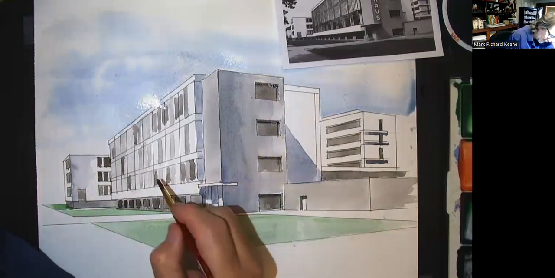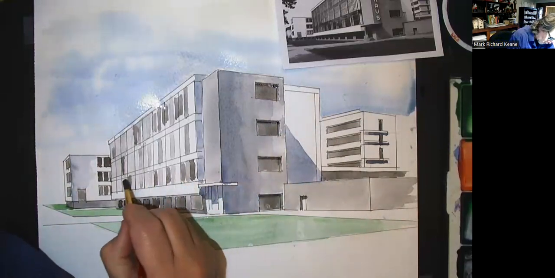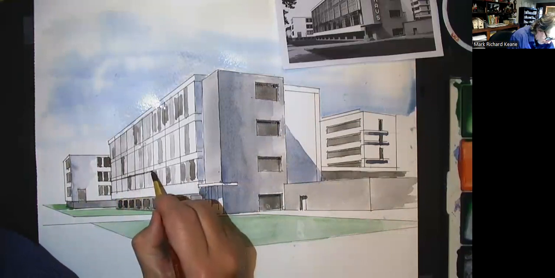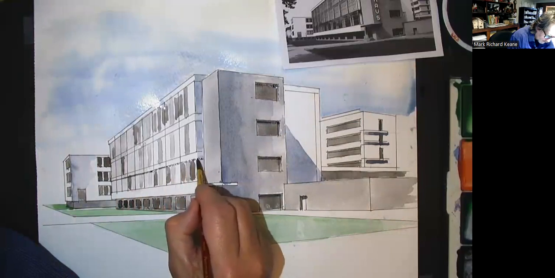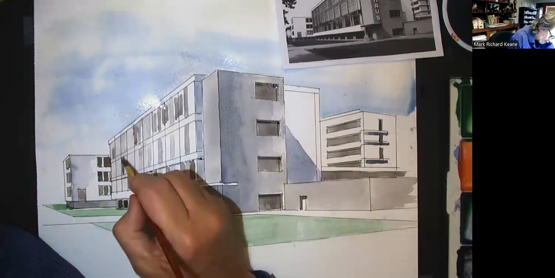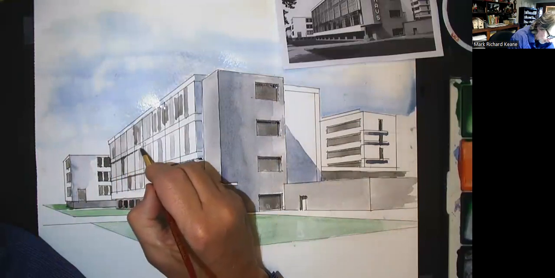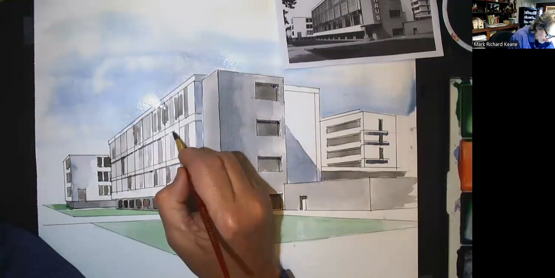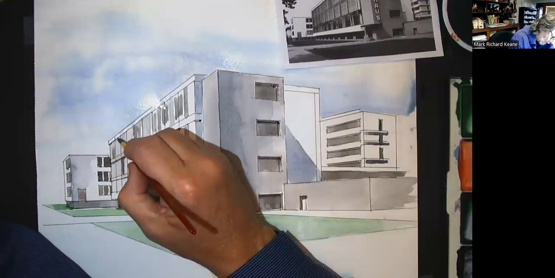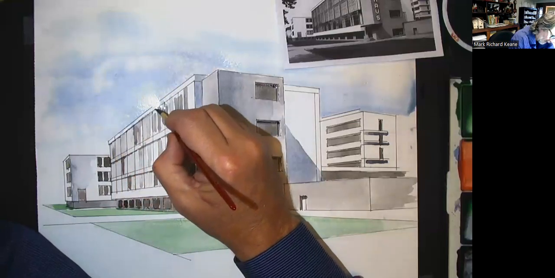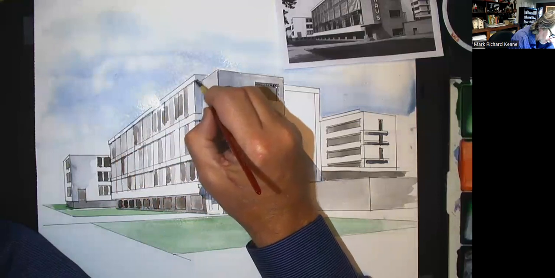So we'll come up to the base of these units and show the reflective capture of the glass, of the metalwork that wraps around. So it's not a lot of depth to it, but it gives a hint of the movement of the objects in 3-dimensional space.